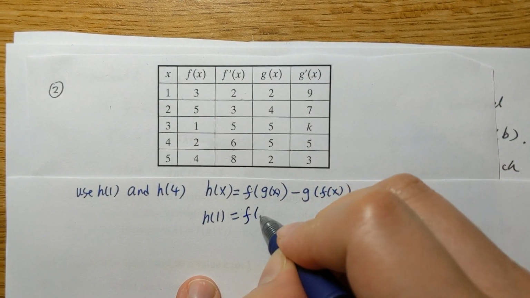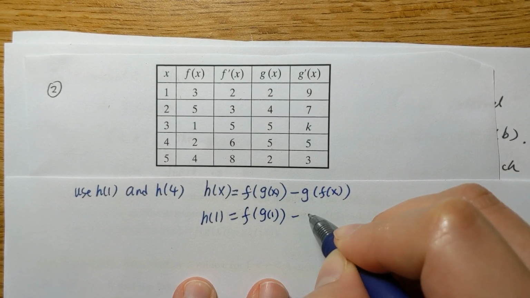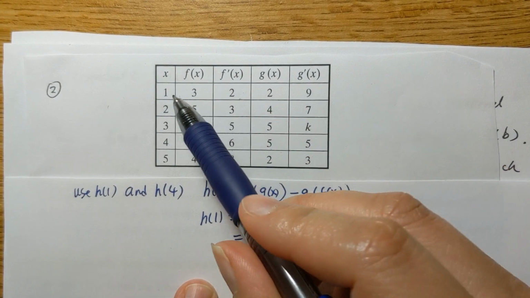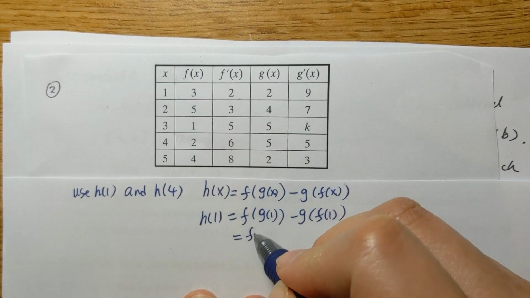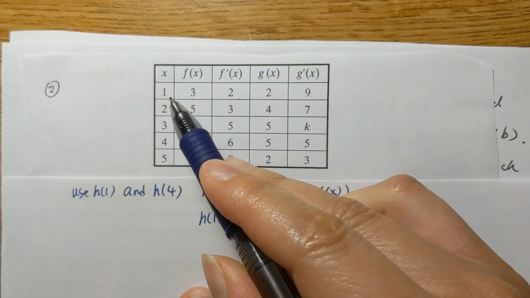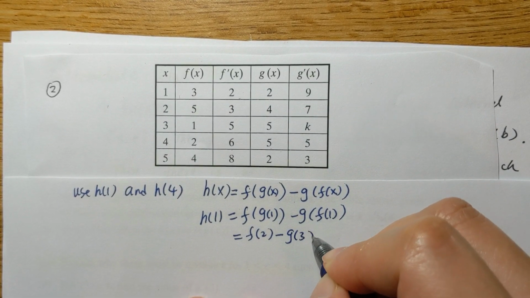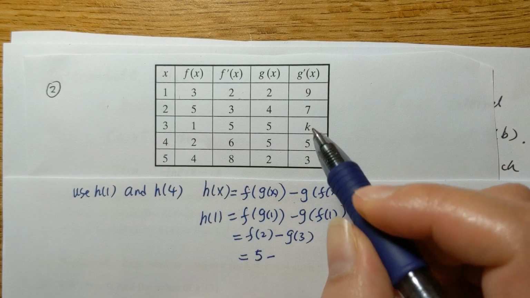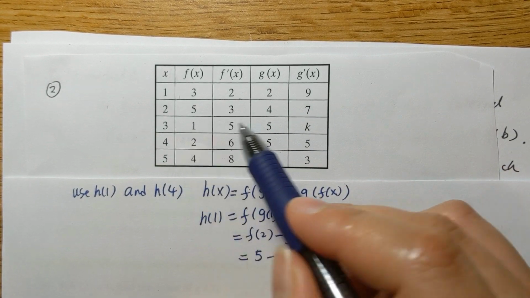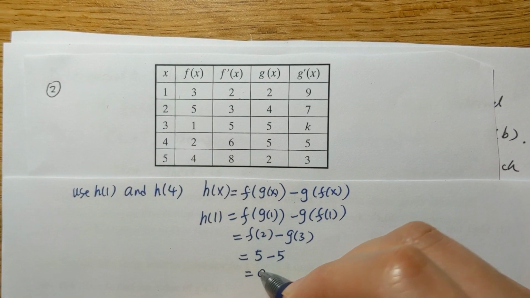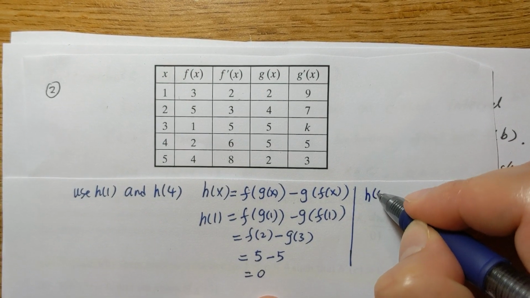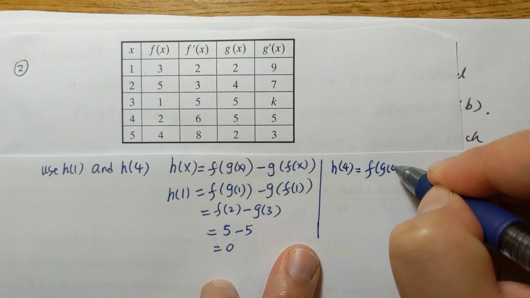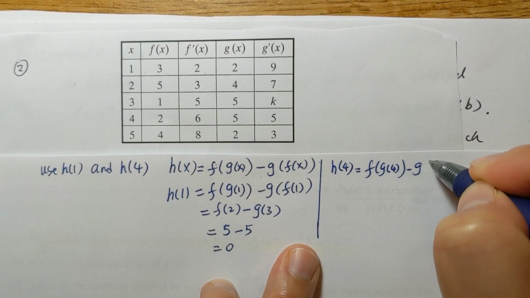So now we get f of g of 1 minus g of f of 1. G of 1, you get 2. F of 1, you get 3. F of 2 is 5, g of 3 is 5. So we get 0.